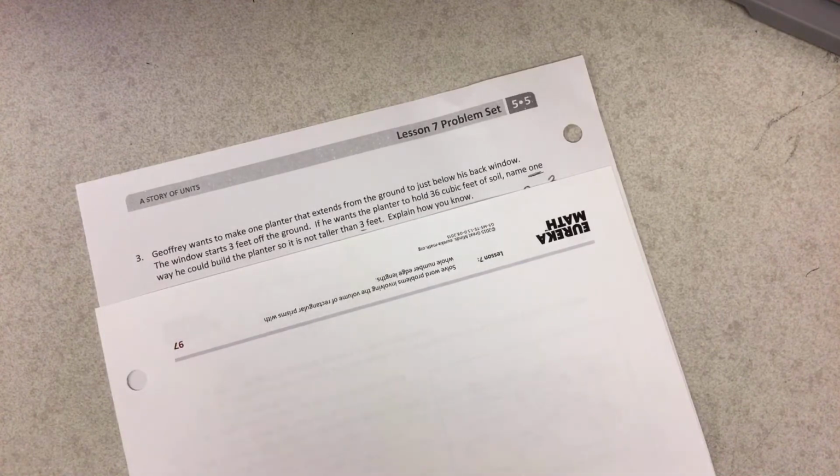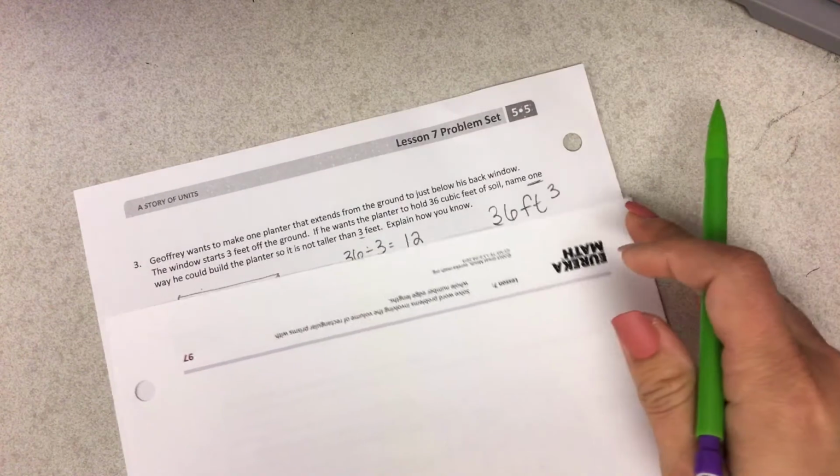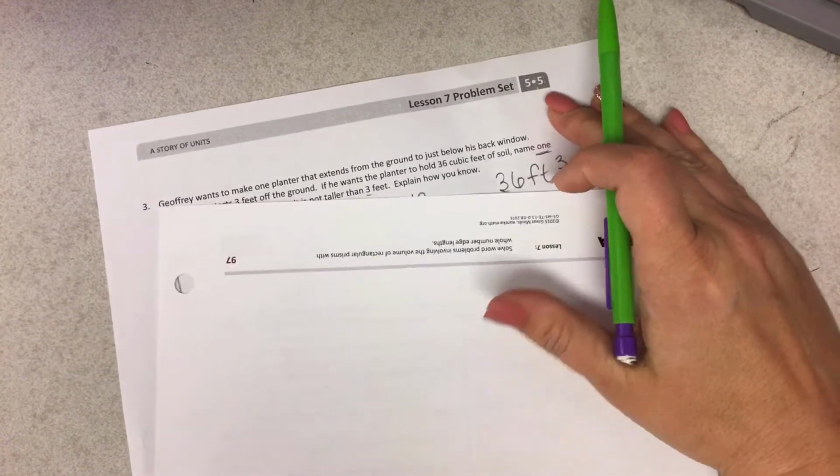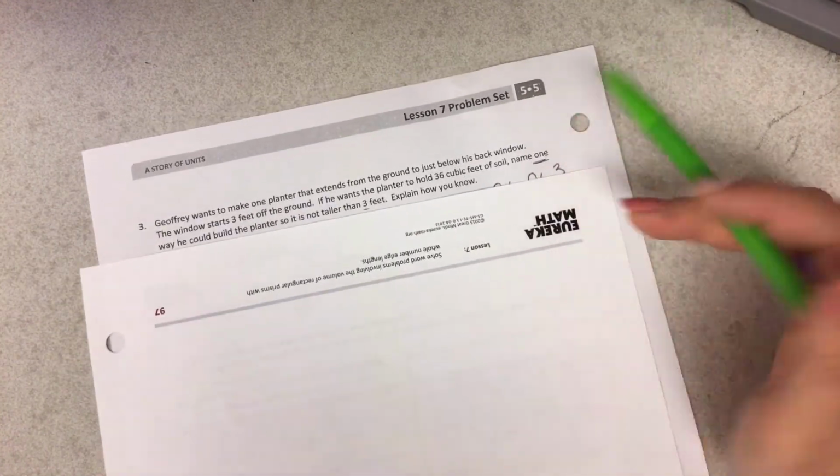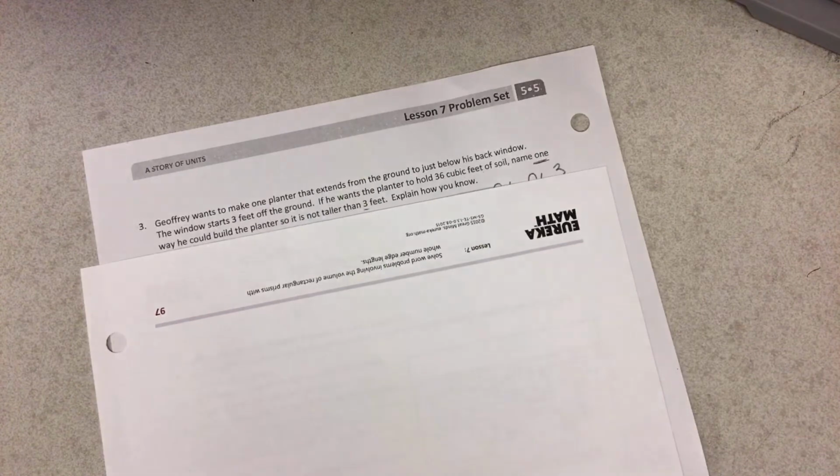It says Jeffrey wants to make one planter that extends from the ground just below his back window. The window starts 3 feet off the ground. If he wants the planter to hold 36 cubic feet, which is what I have right here, I wrote this out, what is one way that he could build the planter so it is not taller than 3 feet?